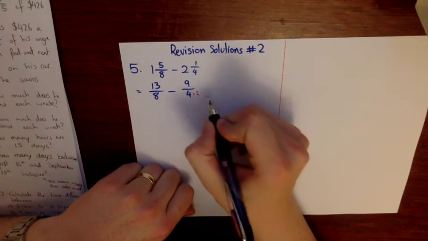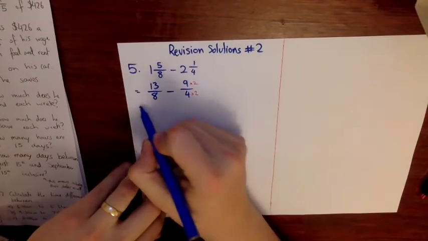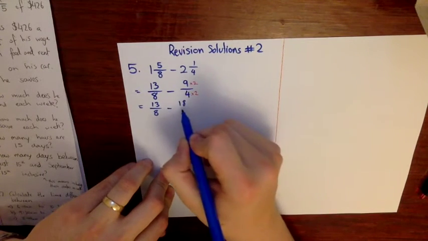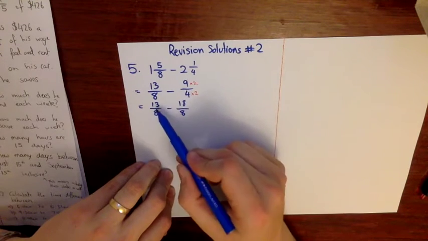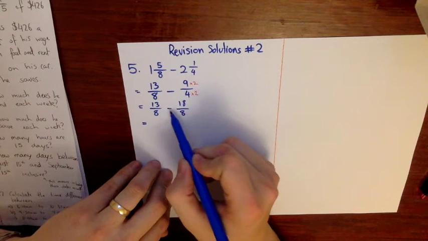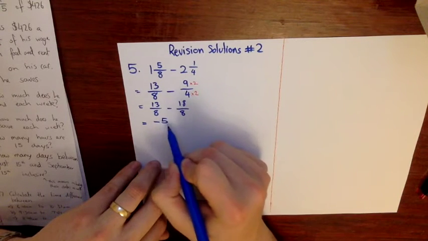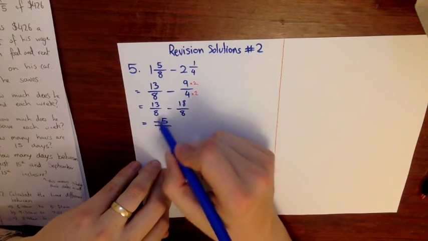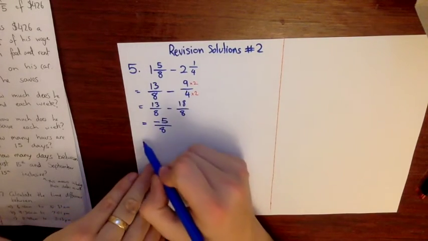If we multiply it by 2, what we do to the bottom, we do to the top. And so our question has now become 13/8 minus 18/8. Okay. Now, as you notice, this number is a larger number, so our answer is going to be a negative value. 13/8 minus 18/8 is going to be negative 5/8, because 13 minus 18 is negative 5, and we leave our answer over 8. Now, this can't be simplified, so that's our final answer.